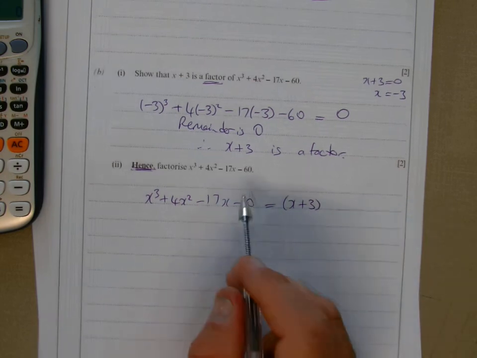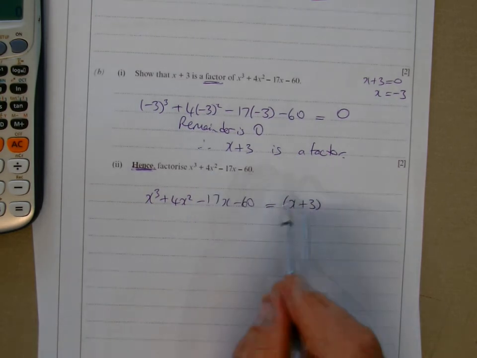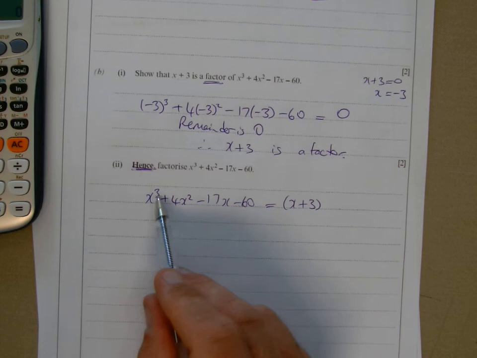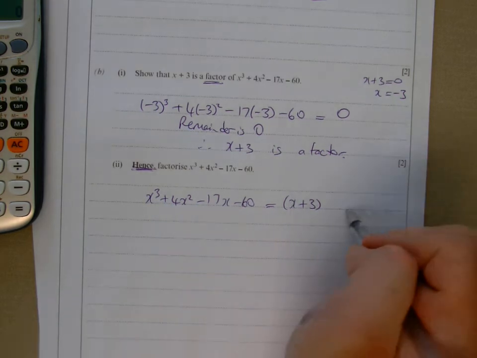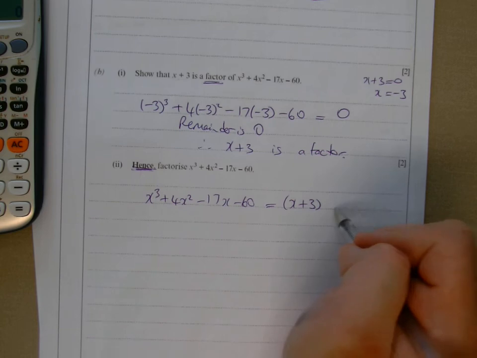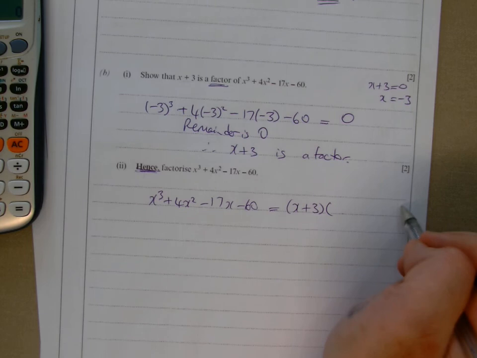Bit like with a quadratic. When you've got a quadratic, an x squared, you've got 2 brackets, haven't you? But with a cubic, power 3 is the highest, so we've got 3 brackets. Now I don't know what the other 2 are, but when you multiply the 2 brackets out, you get a quadratic. You get something x squared, something x, and a constant.